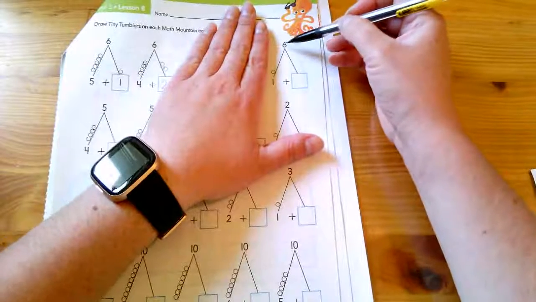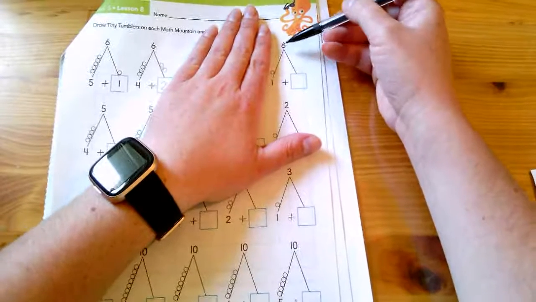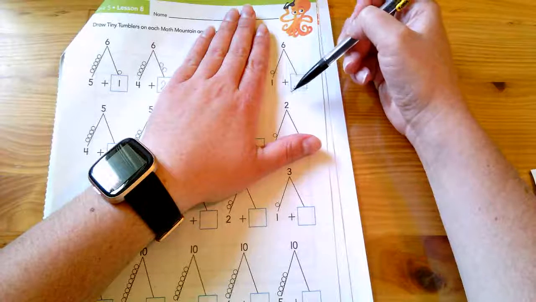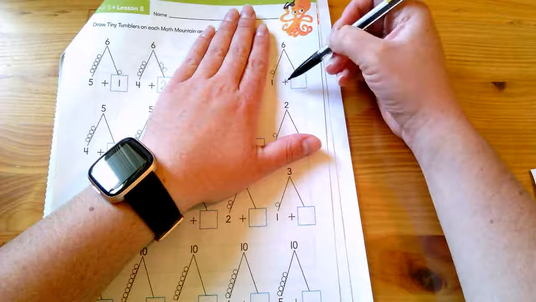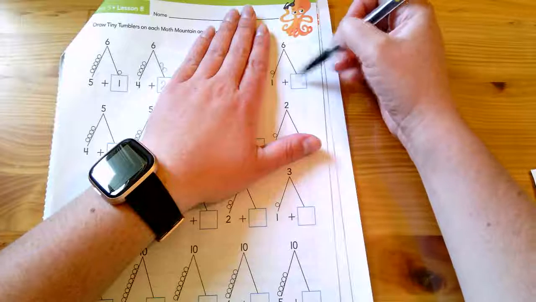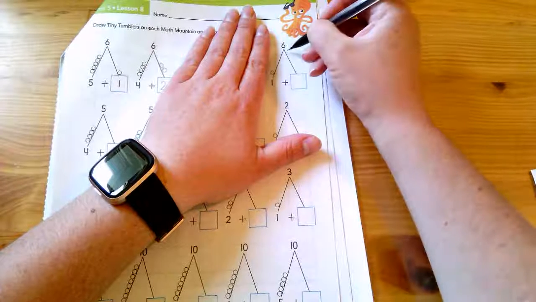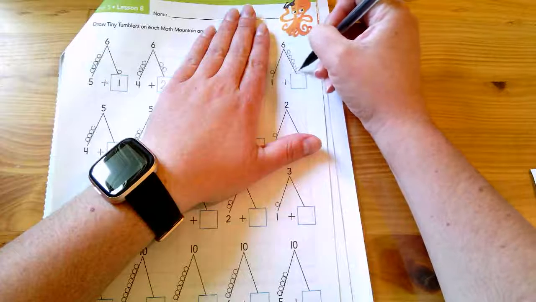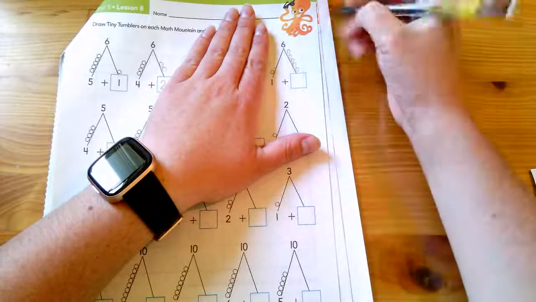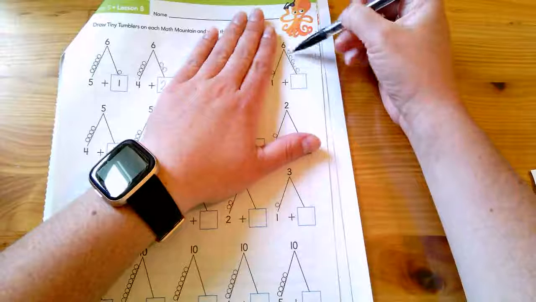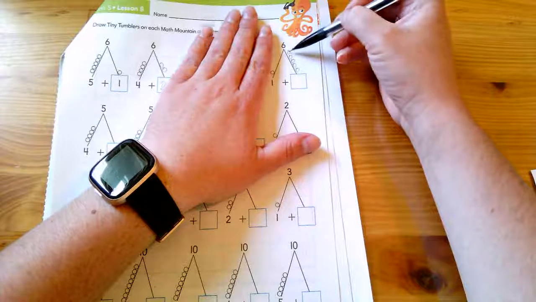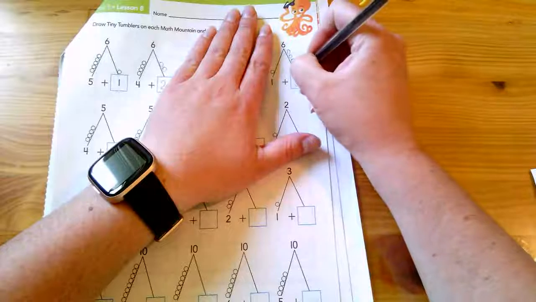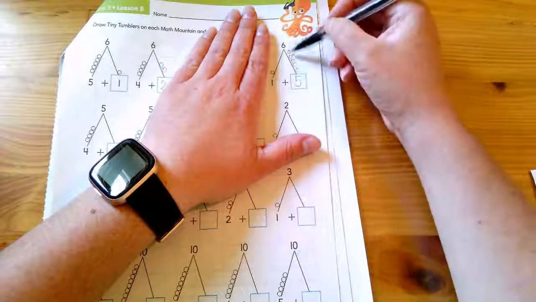The last mountain in this row also has 6 tiny tumblers living on it, but some of them are missing. Looks like we only have 1 on this side. So we're going to count on from the number 1 to see how many are missing. 1, 2, 3, 4, 5, 6. Stop. We've filled up. We got to 6 tiny tumblers. How many were missing on this side? 1, 2, 3, 4, 5. Oop, 5. 1 plus 5 equals 6.